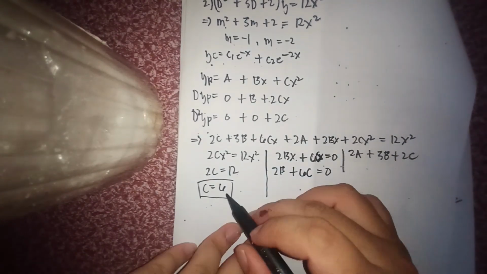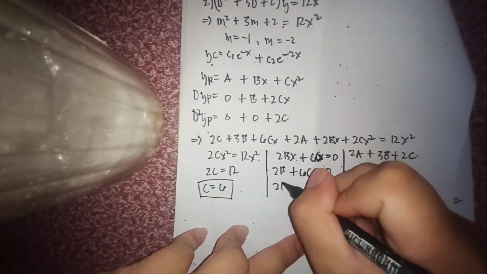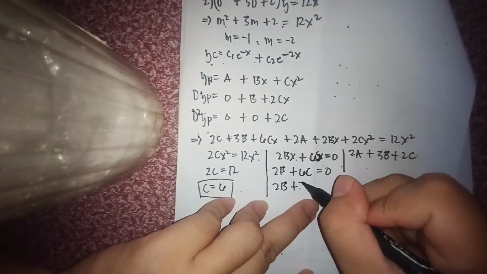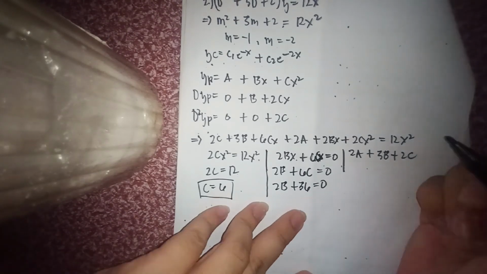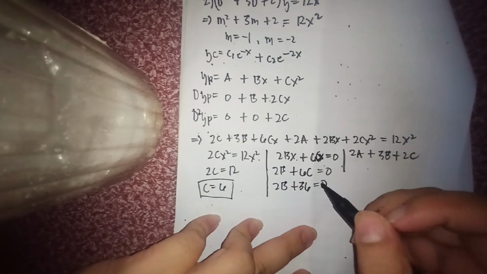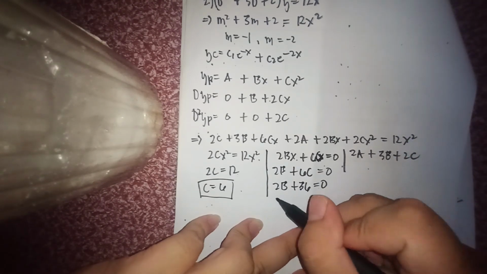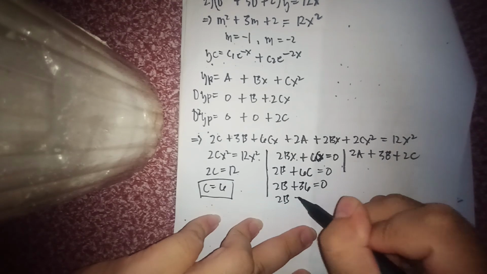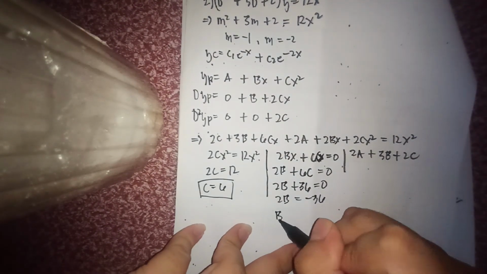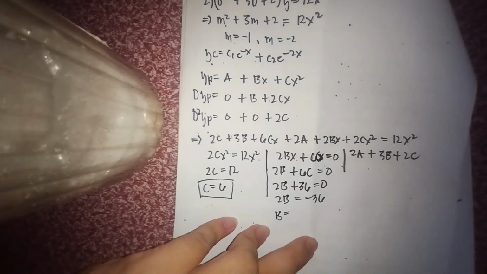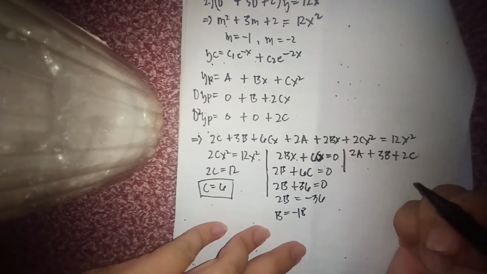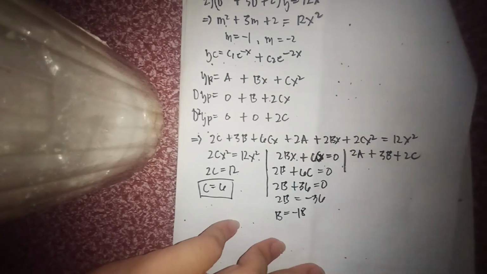And we have to substitute the value of our c. 2b plus 6 times 6 is 36, equal to 0. And now we have to transpose, so 2b is negative 36. So the value of our b is negative 18. Alright. Am I right?